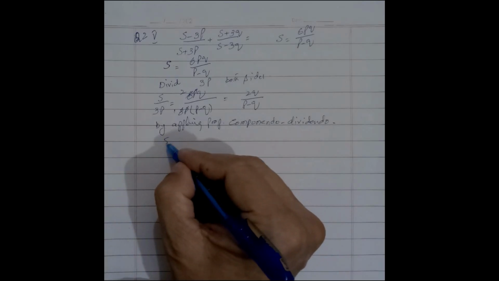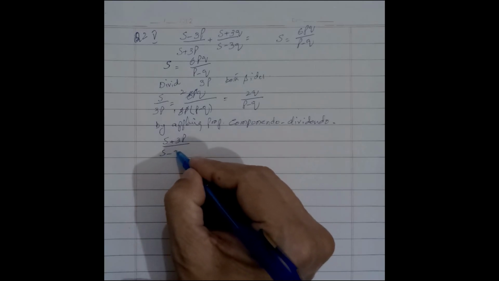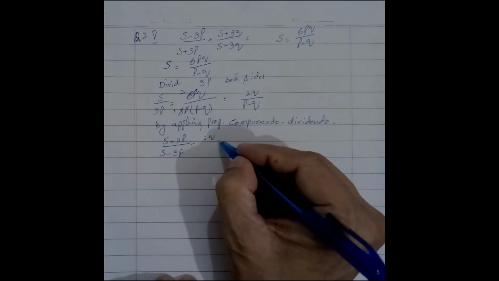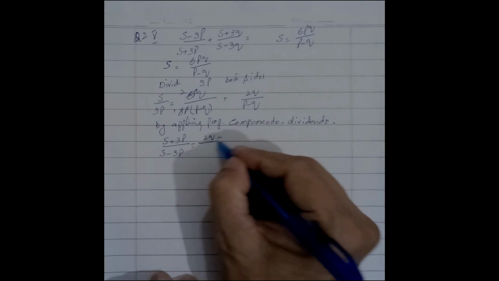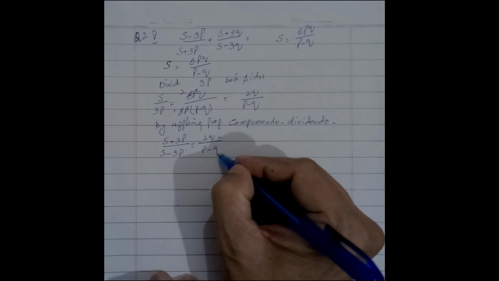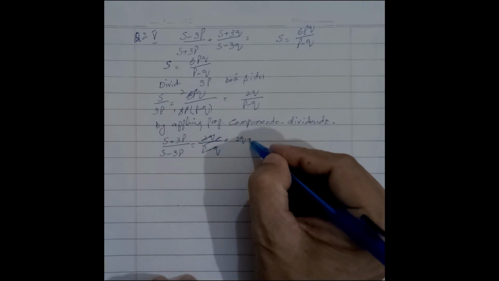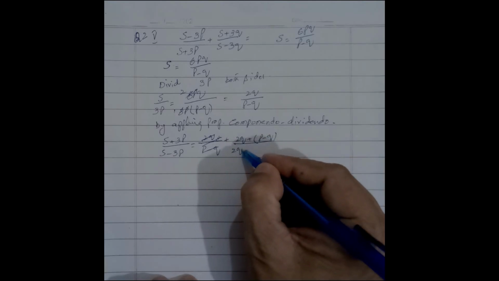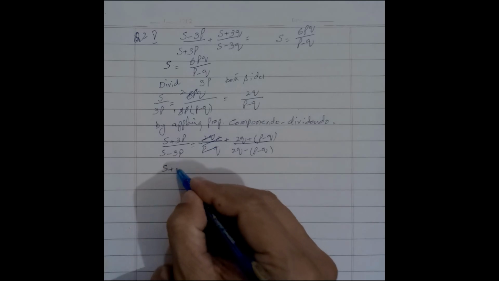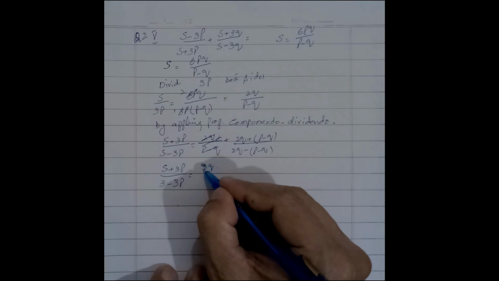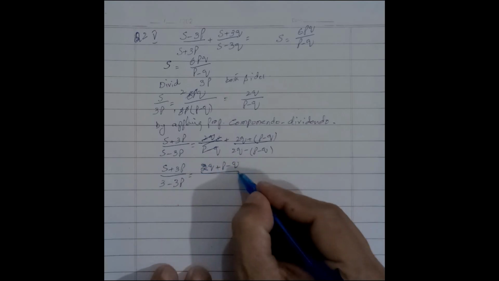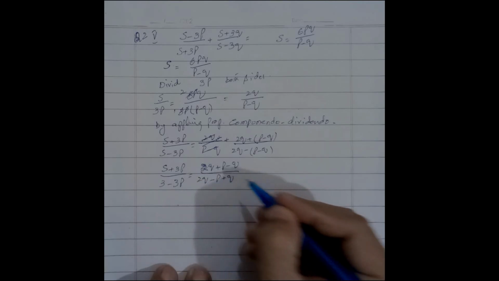We have s plus 3p over s minus 3p is equal to 2q plus p minus q over 2q minus p plus q.